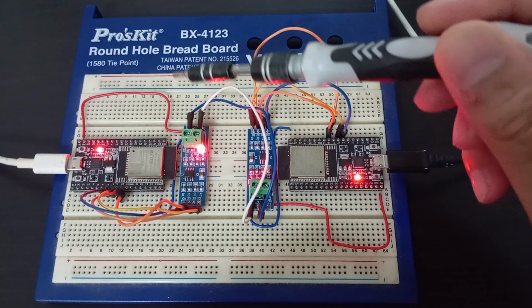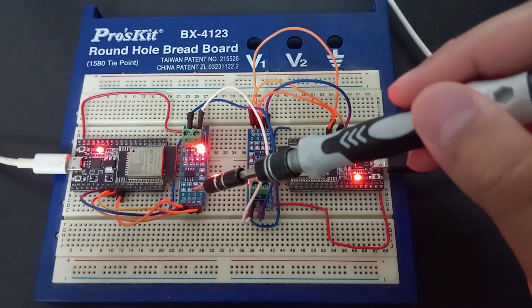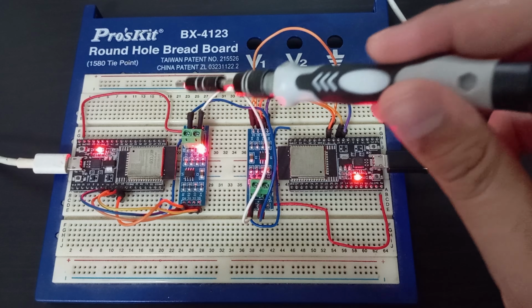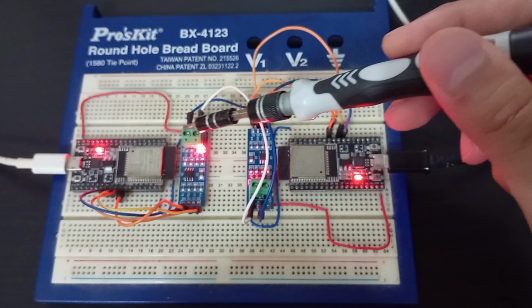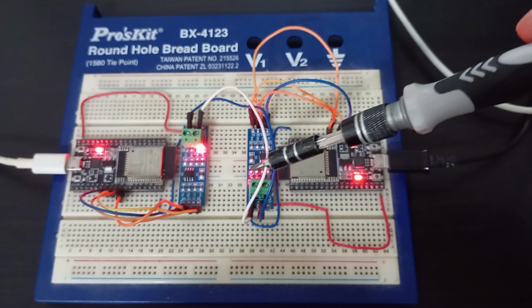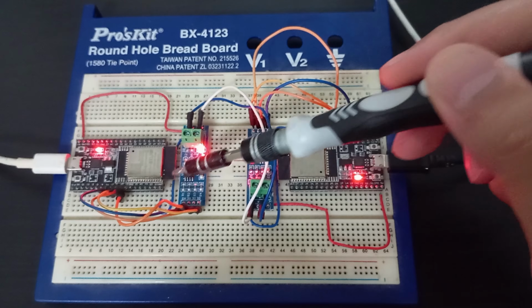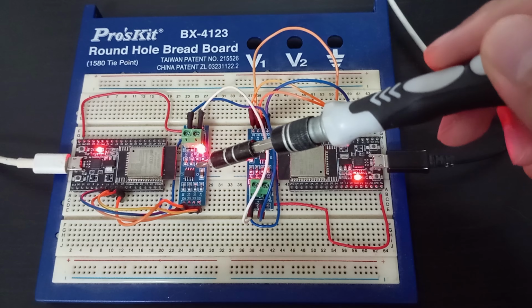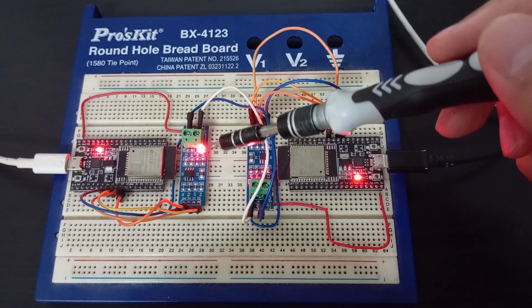So on the MAX485 module we have DI, DE, RE, RO, VCC, A, B and ground. Here is the VCC part; we connect it to the power of the ESP32. We have A and B. A is going to connect to A of the other MAX485 module, and B to B of the other module. And we have DE and RE, which is basically a direction control for the MAX485 module, which we will program in our ESP-IDF.